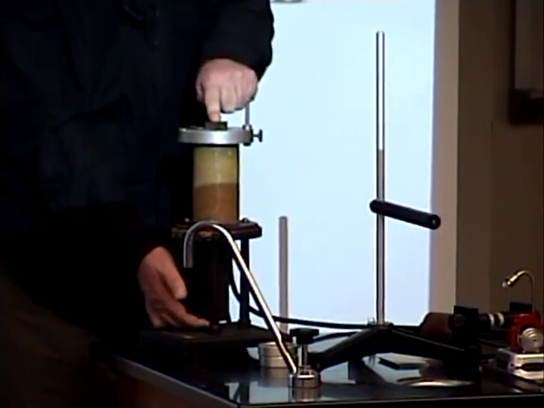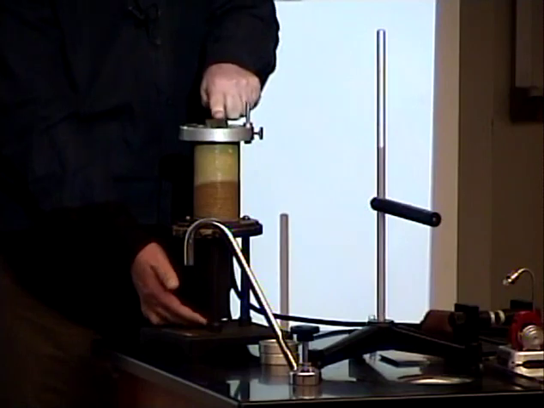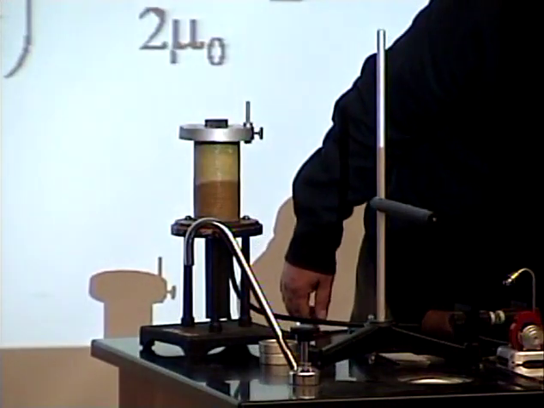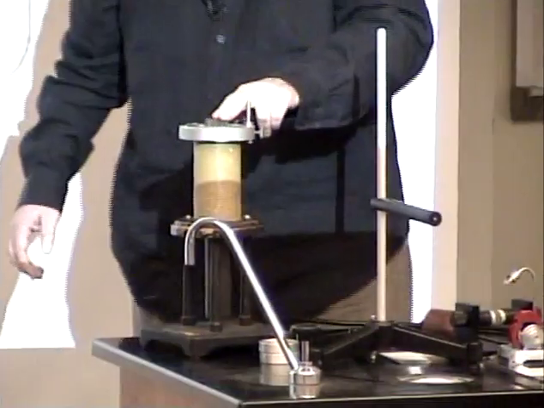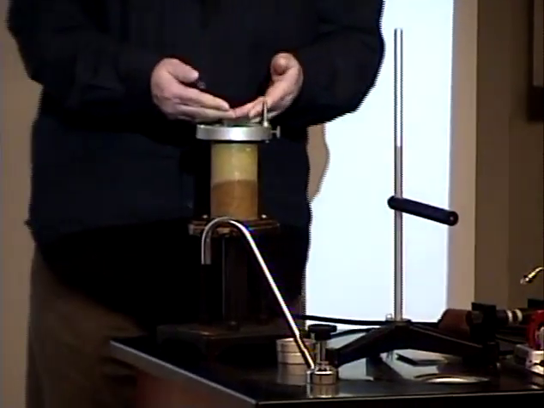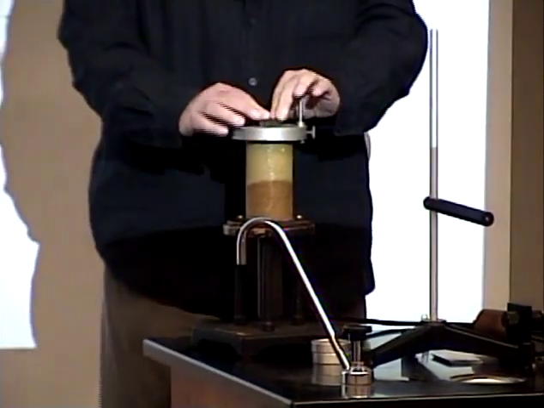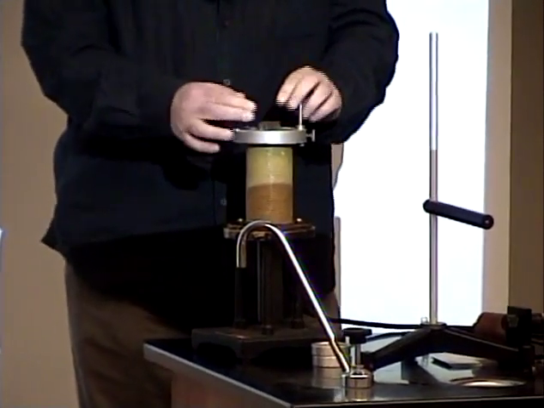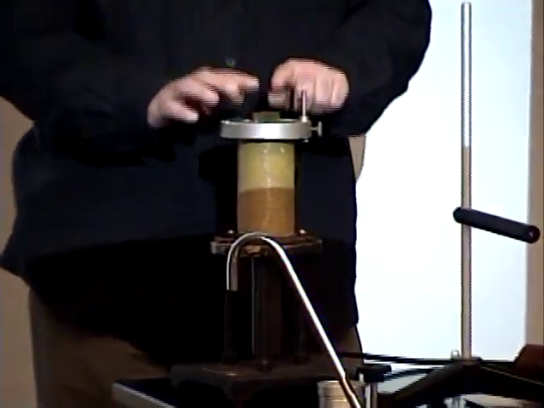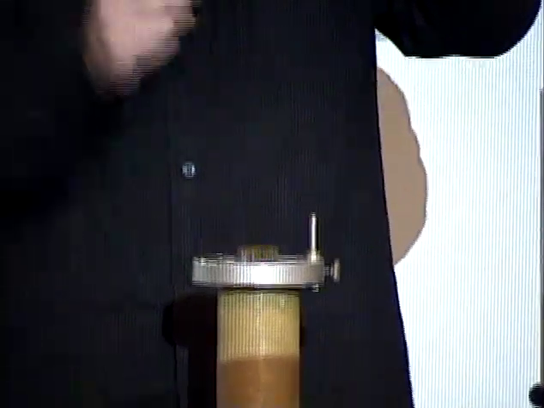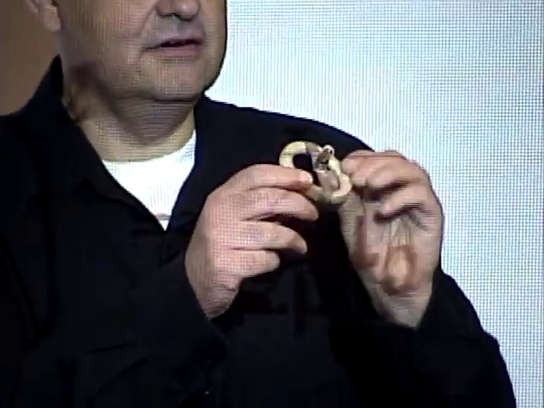Iron is a ferromagnet. Let me turn this thing off for a moment. So it enhances the magnetic field strength. So I can have pretty substantial magnetic flux coming out here. And here I have several loops of wire connected to a light bulb.